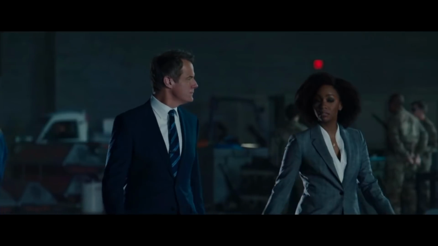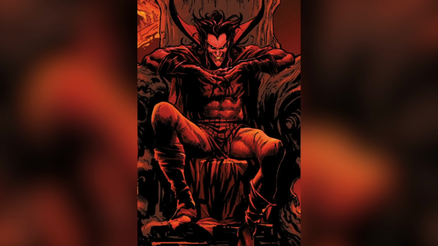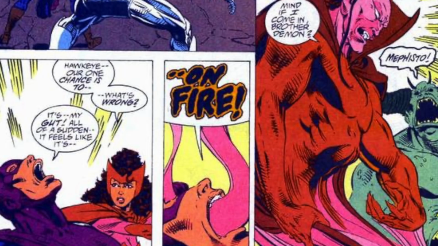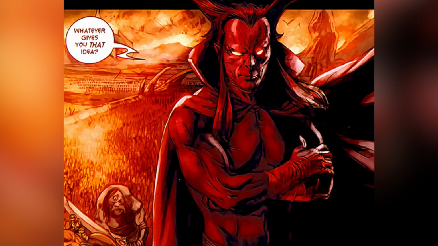So that's the Hayward is Mephisto and Ralph theory, and it's a good one. It wouldn't surprise me if it was true. I definitely think Mephisto is the leading contender to be the villain on the show. He and Wanda have history in the comics, and the only way to top Thanos as a big bad is to introduce the literal devil himself.